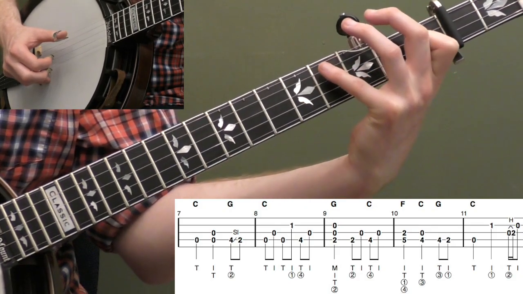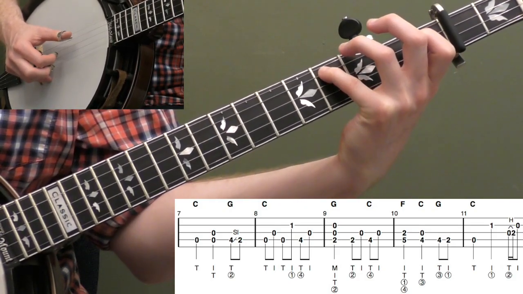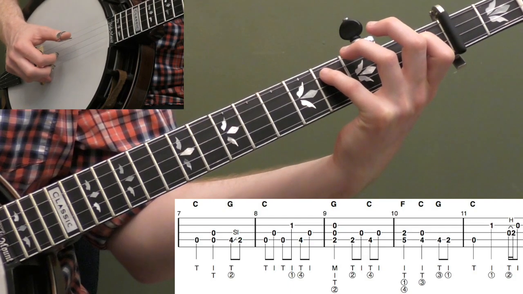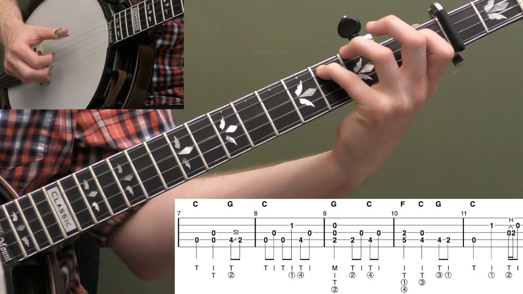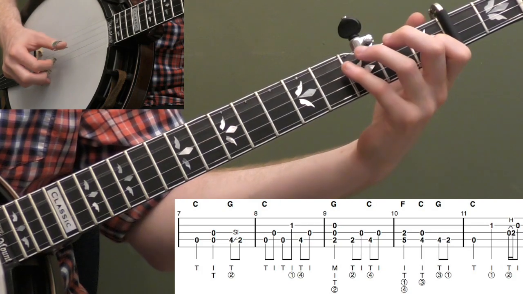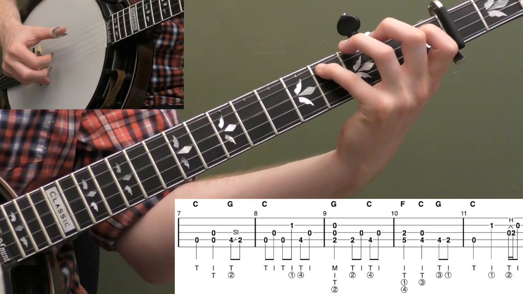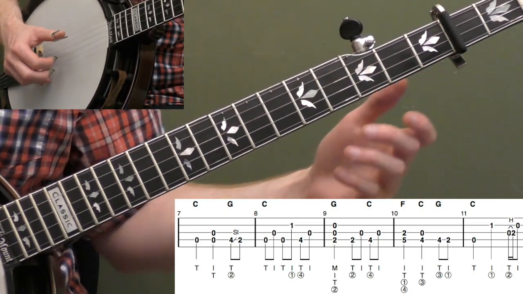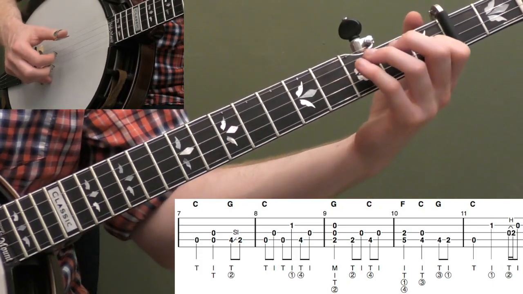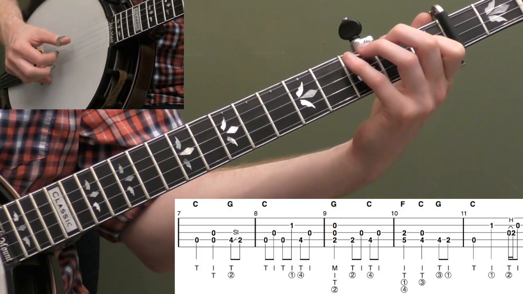And then that same little pickup, pinky all the way down to the 4th fret of the 4th string, thumb, index, 4th string, 3rd string. So we've got, just again, we're repeating that opening melody line. We're just creating a slight variation on it, just filling it up with a little bit more picking.